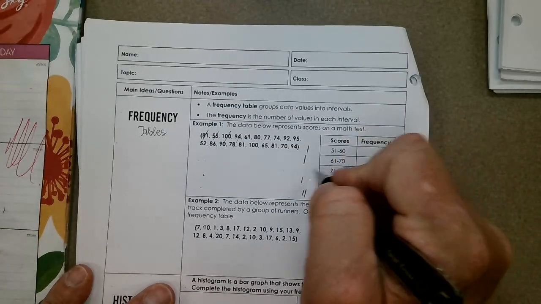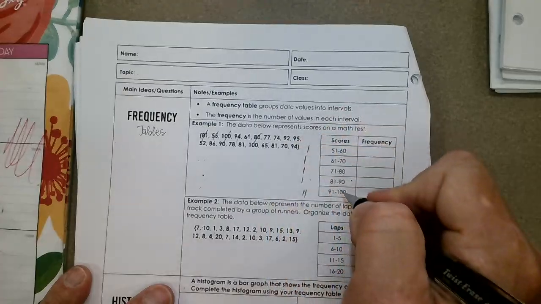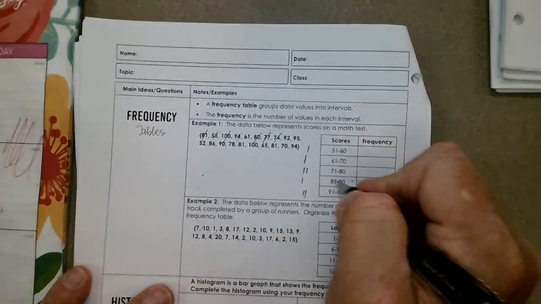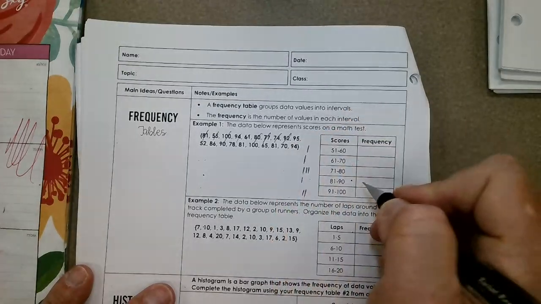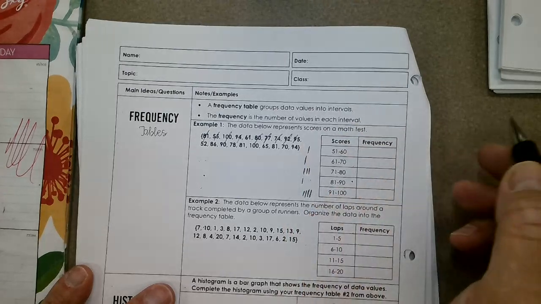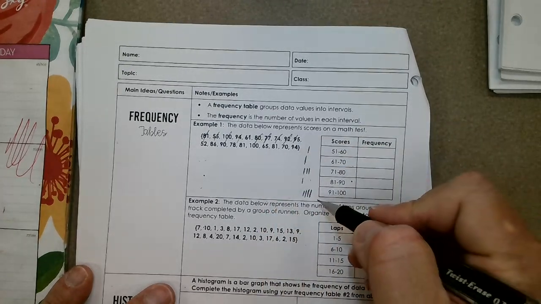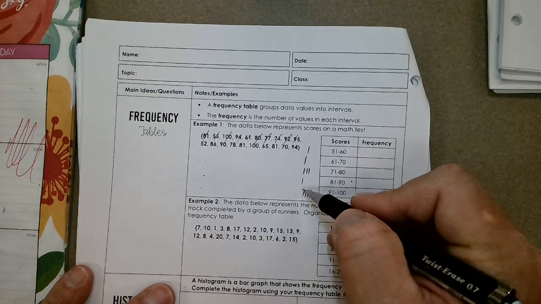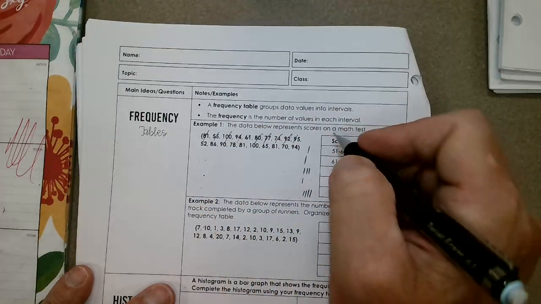80 will go here, 71 to 80. 77 will also go there. 74 will also go there. 92 will also go right here, and 95. Now, since I'm to the point where I have 4 tallies, remember on a tally, the 5th one is a slash. So let's continue on.